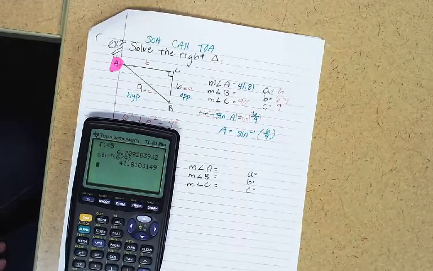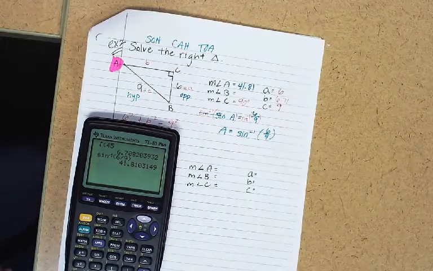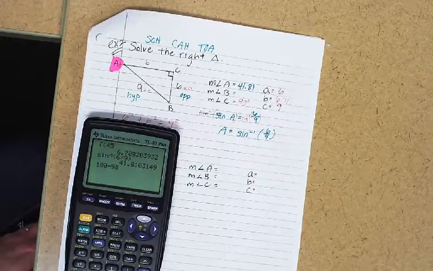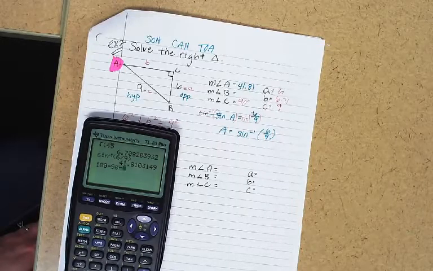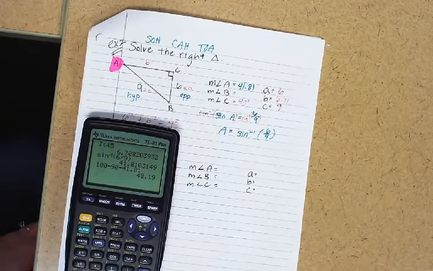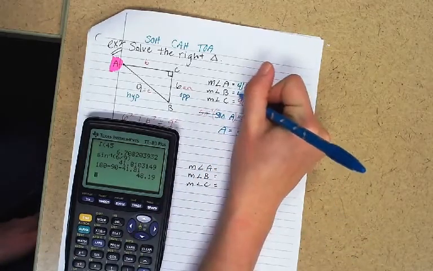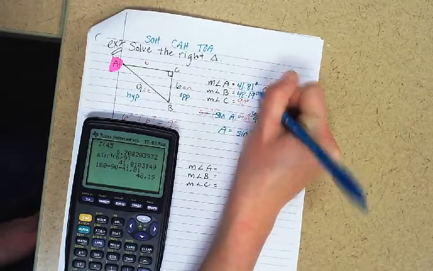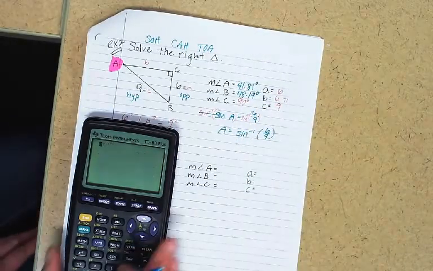You don't have to use another trig function to figure out the measure of angle B, because there are 180 degrees in a triangle. So we can just go 180, take off the 90, that's angle C, and then take off the 41.81, and we get that the measure of angle B is 48.19 degrees.